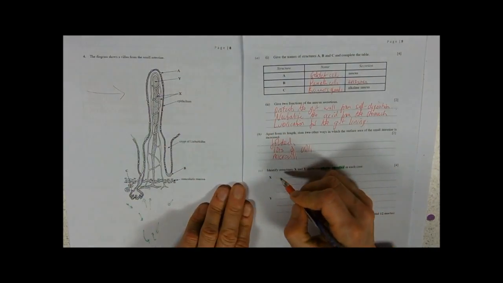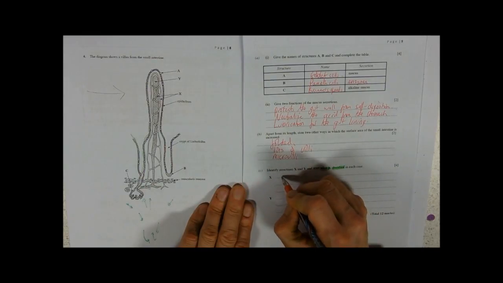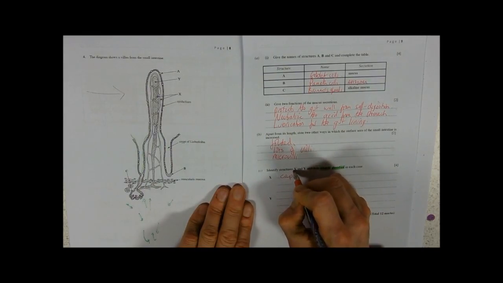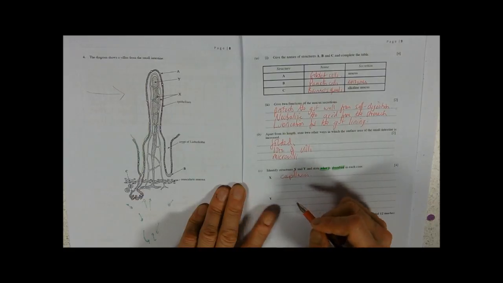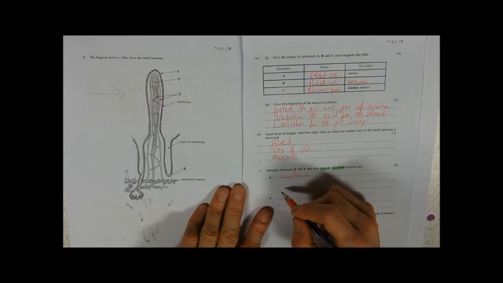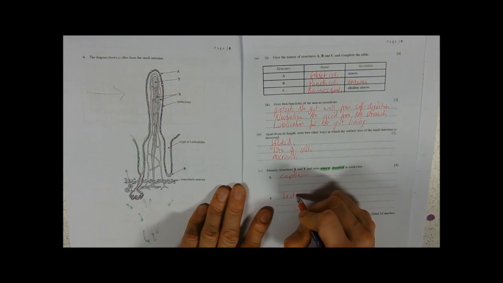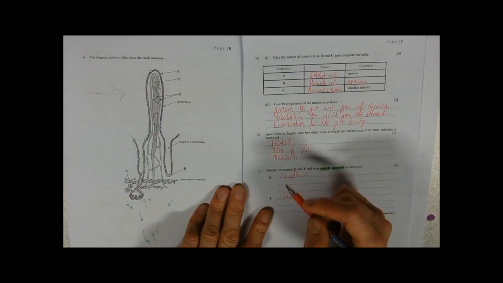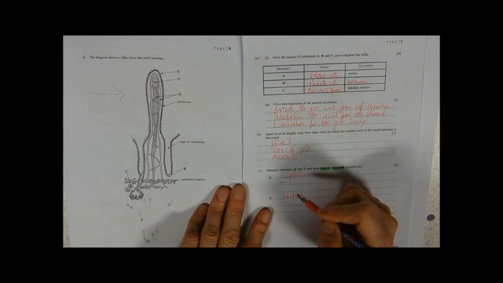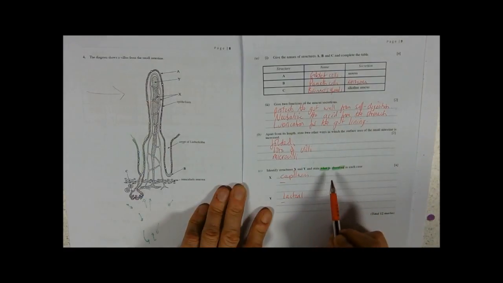So the thinner one, we're going to go for capillaries, so blood capillaries. And the other structure, the one in the centre, it's always in the middle when you see these diagrams in books and in your notes, and that is our lacteal. We could also say lymph duct or lymph vessel as well, but lacteal is the usual label. And so functions, capillaries, well, what are they doing?